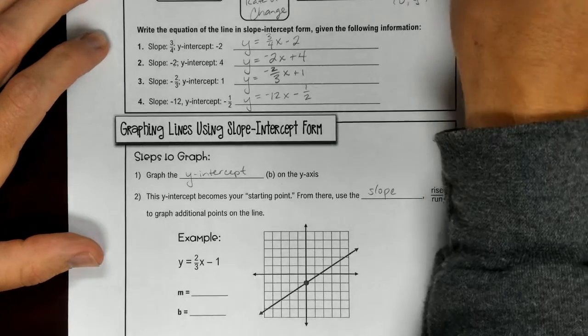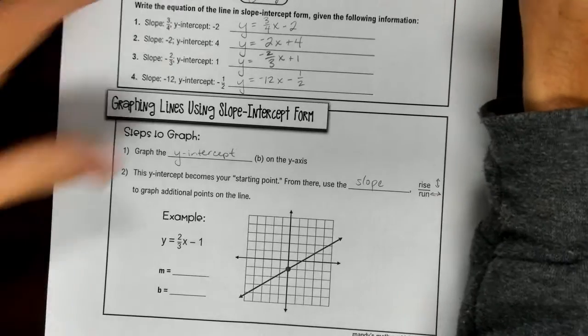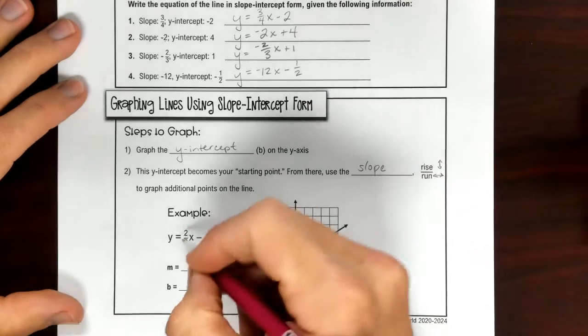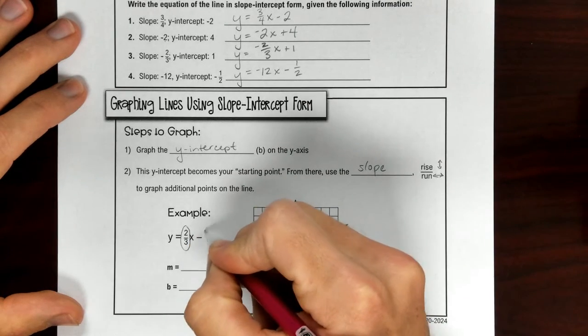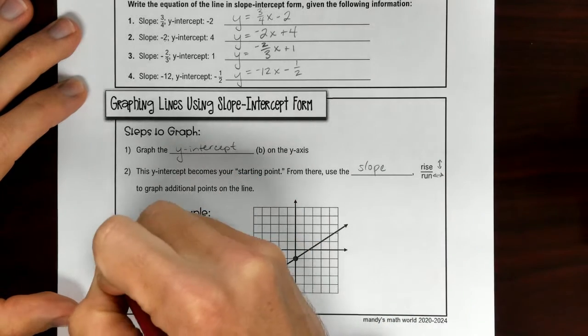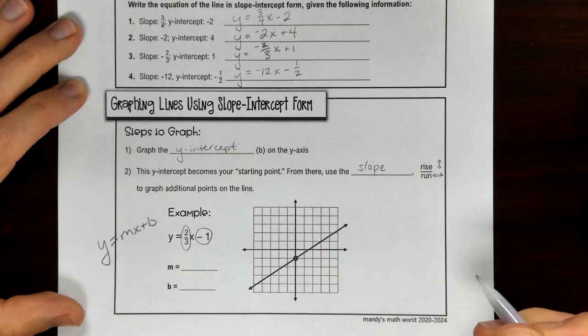Alright, so again, this is in slope-intercept form. How do I know that? Because again, the y is by itself. When the y is by itself, it's in slope-intercept form. And we can pull the slope, and we can pull the y-intercept. Because again, slope-intercept form is y equals mx plus b.